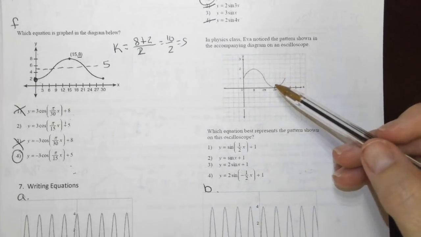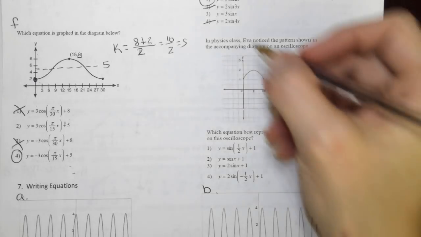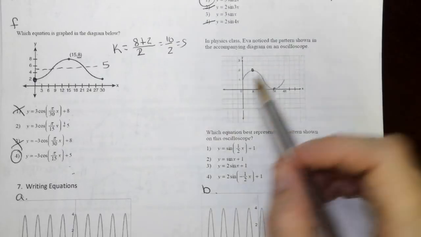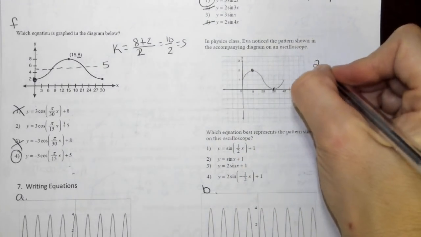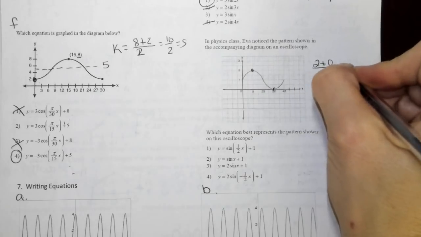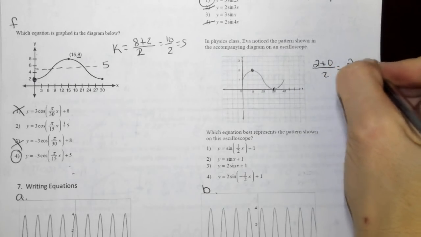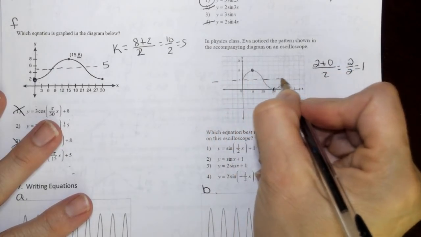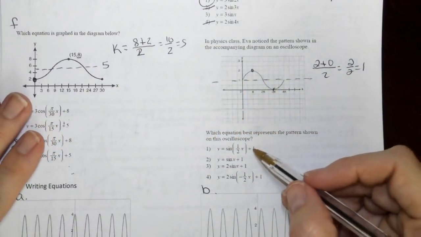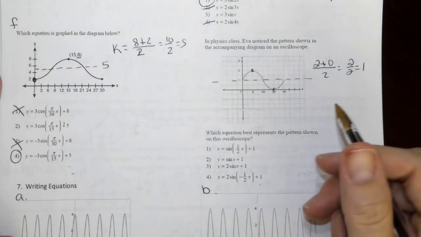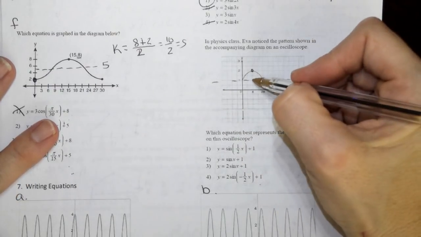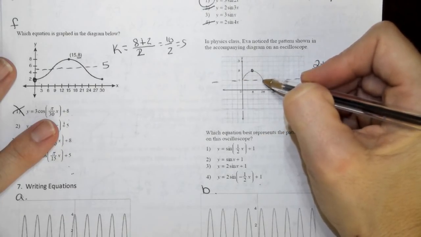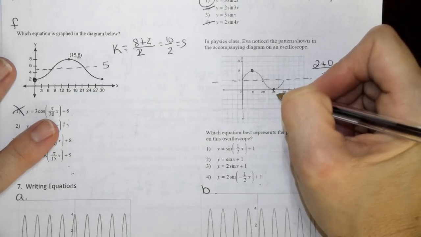Okay, this one is the same type of problem. So we need to find our max and our min so I can find my axis of wave. So it looks like my max is at 2, my minimum's at 0. So 2 over 2 is 1. So I have an axis of wave right here at the 1. That means I need a +1, +1, +1, +1, +1. Everybody had a +1. That didn't help me. Okay, it looks like I went from 1 to 2, and then I went from 1 to 0, which means my amplitude was only 1.